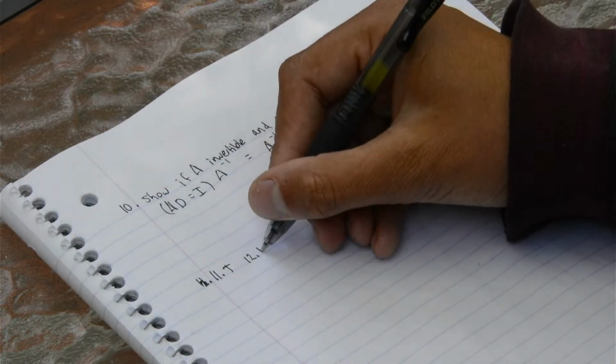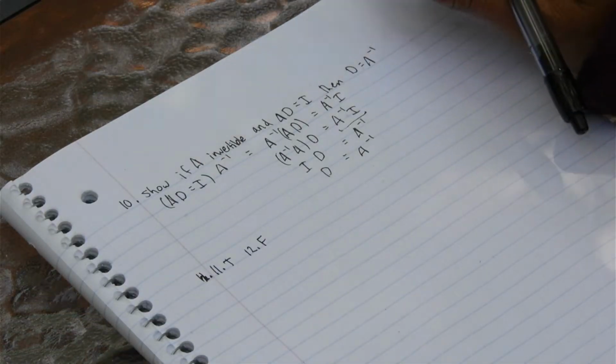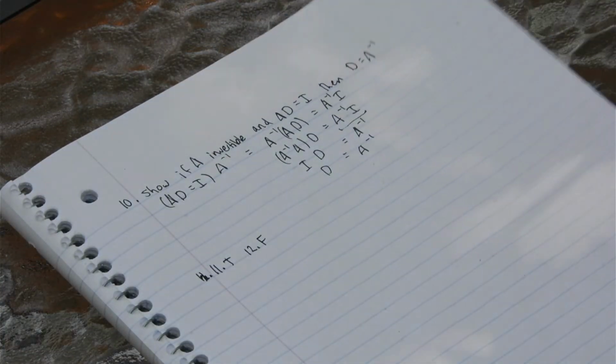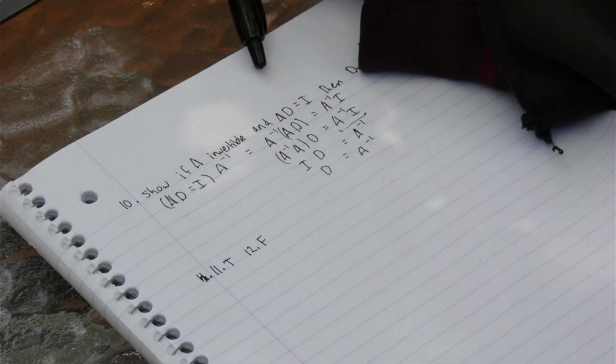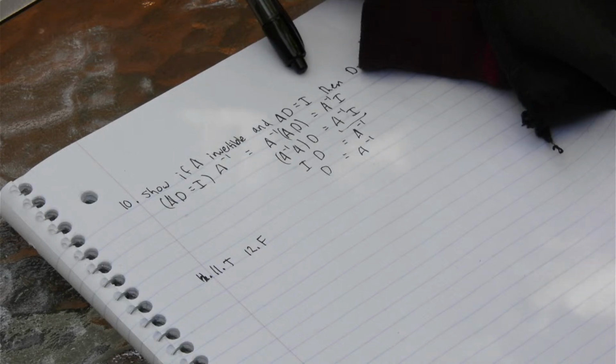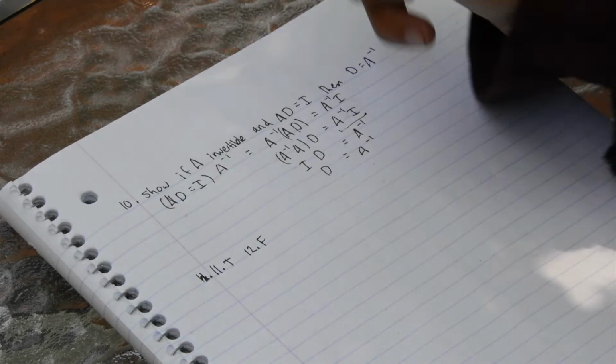That's false. It's reverse order. You need to reverse the order. Okay. Number 13, if A and B are invertible, then A inverse times B inverse is the inverse of AB. So this is the exact same one as 12, and it's false.